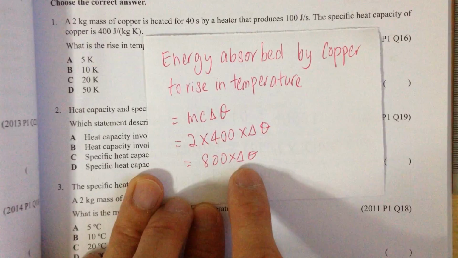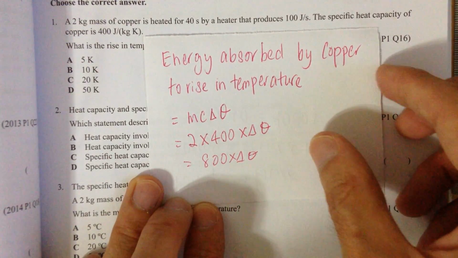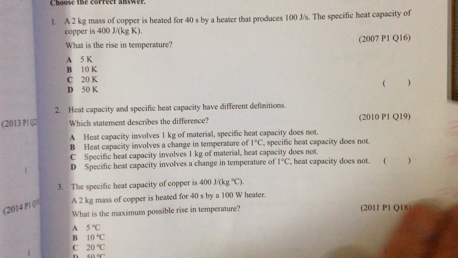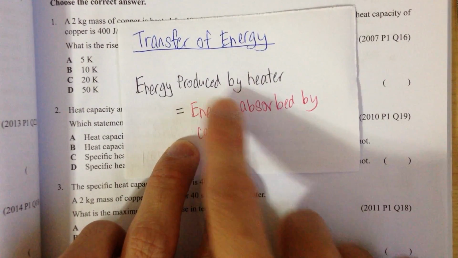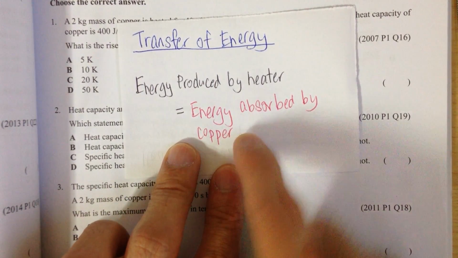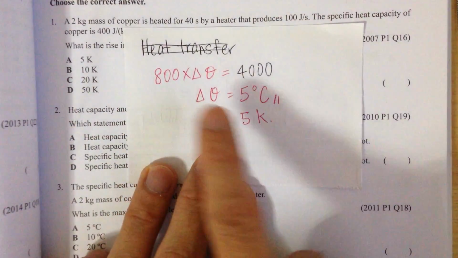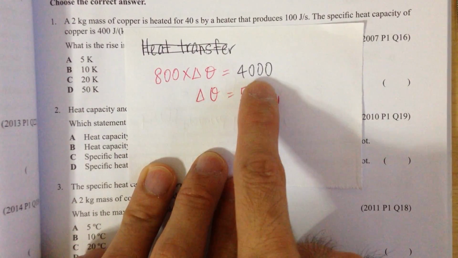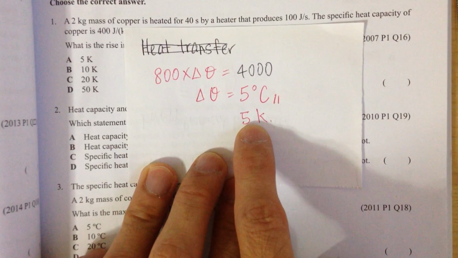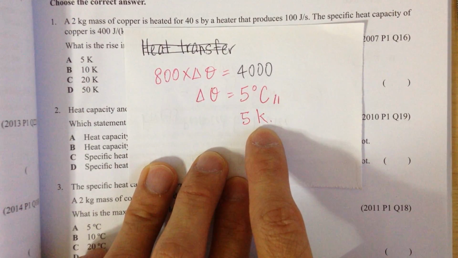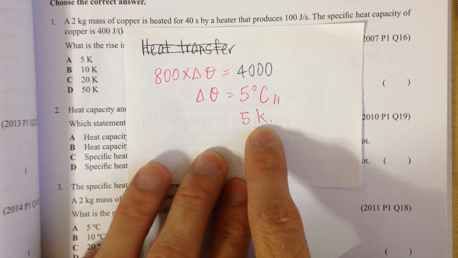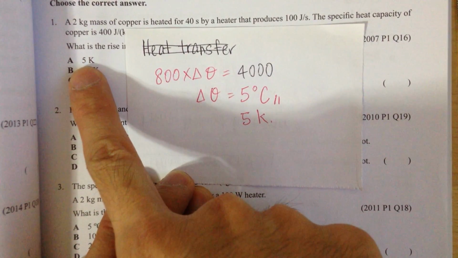From there we know that the mass is 2, the specific heat capacity is 400, so the equation becomes 800 times Δθ. When we put these two equations together, which means that we are putting the energy produced by the heater and the energy absorbed by the copper together, we have 800 times Δθ equal to 4000. Working this out, we get 5 degrees or 5 Kelvin, which have the same change in temperature. So from here we see that the answer is A.